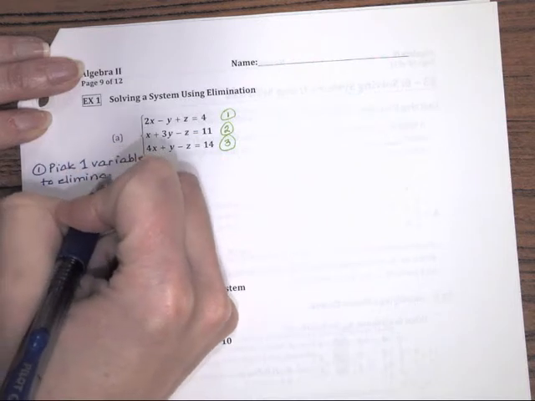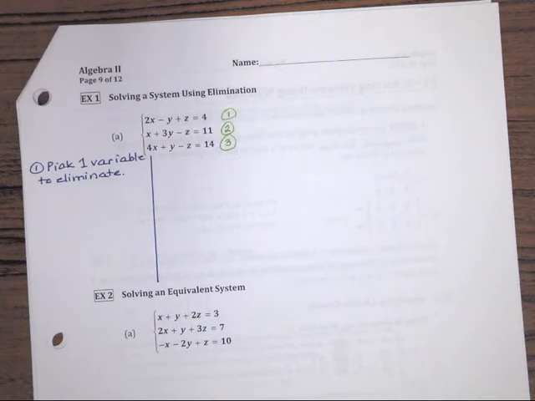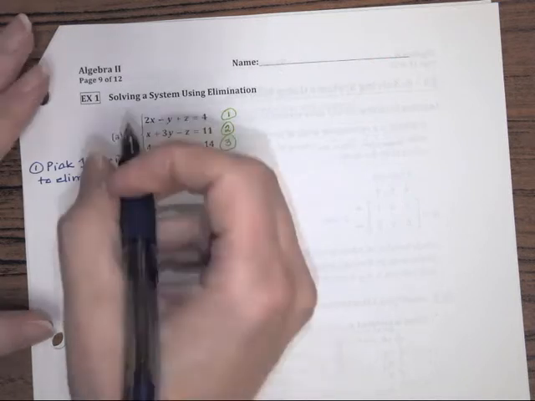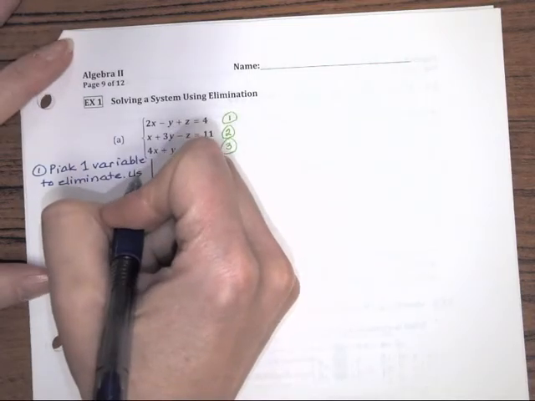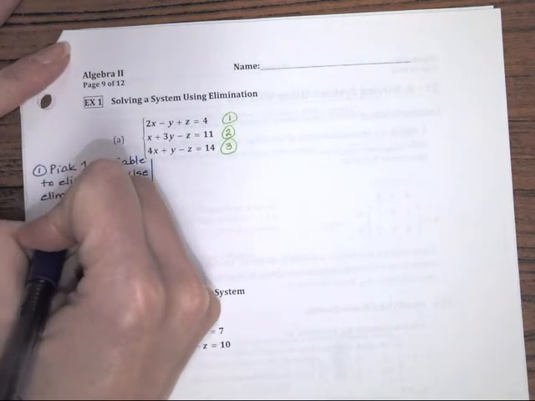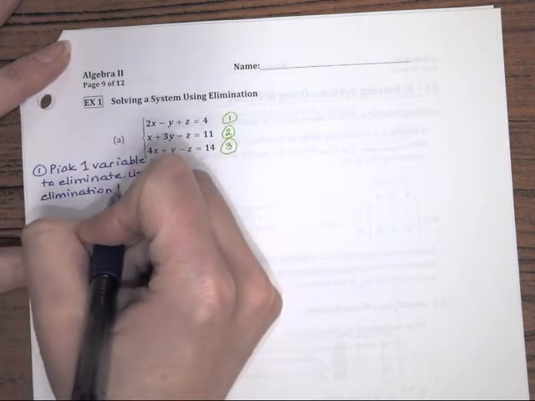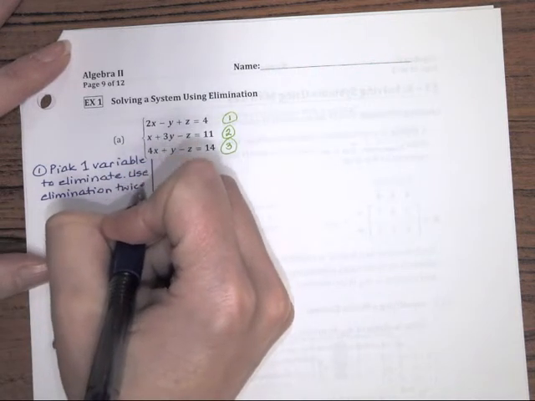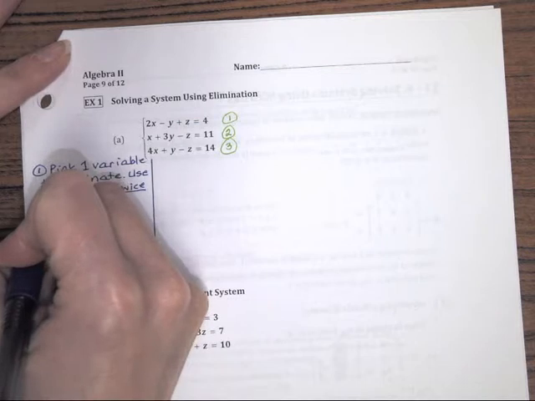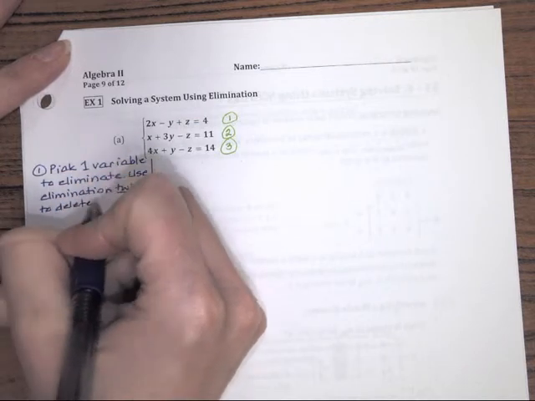It doesn't matter which one you pick. Next thing we're going to do is start eliminating. We are going to use elimination twice to delete that variable twice.